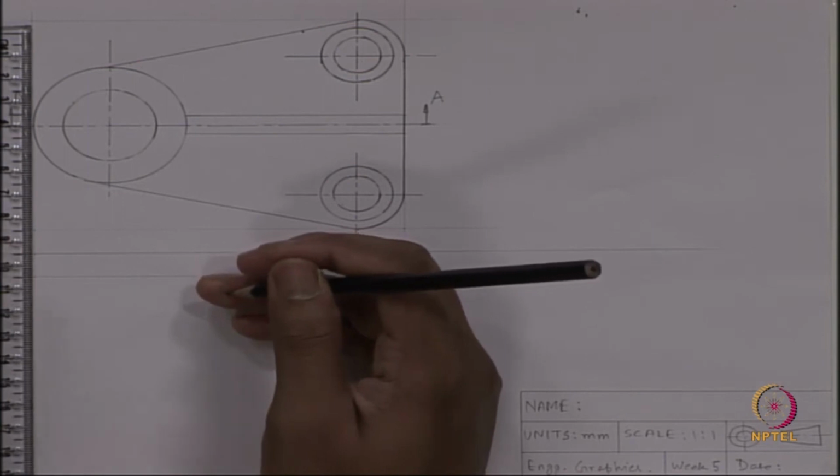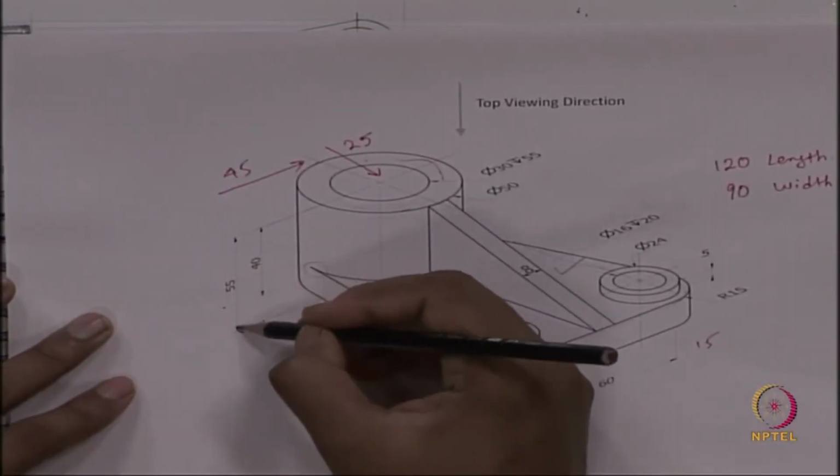It has a length of, if we look at it, the length is 55.